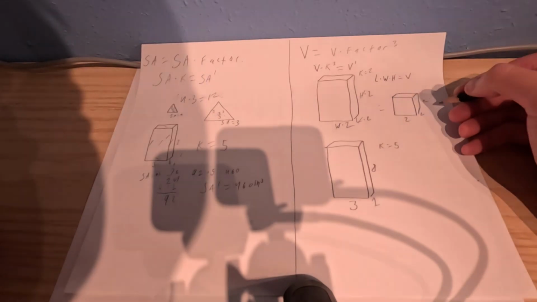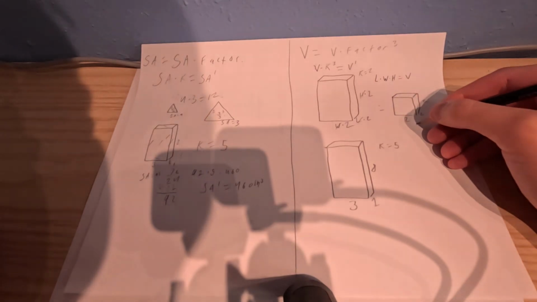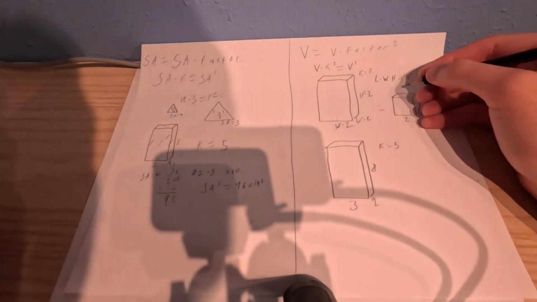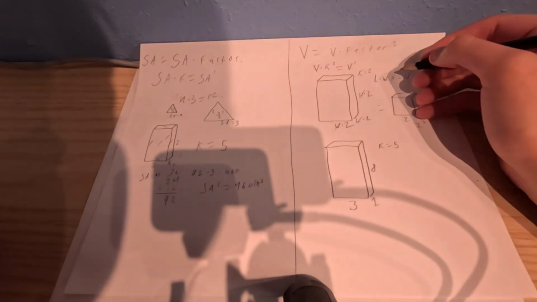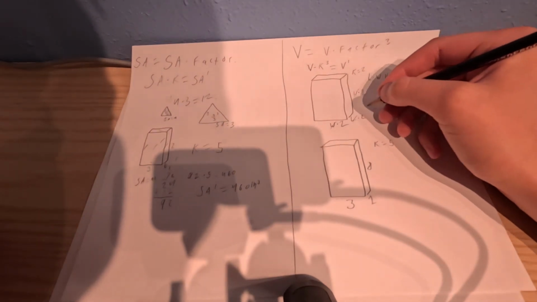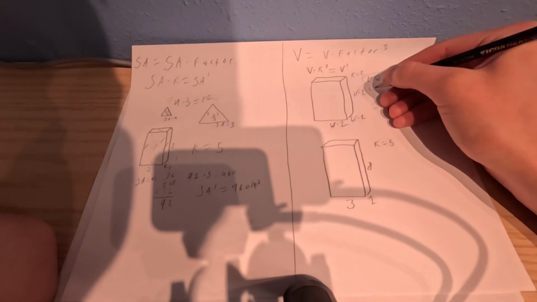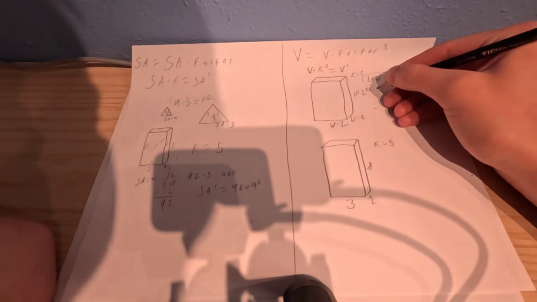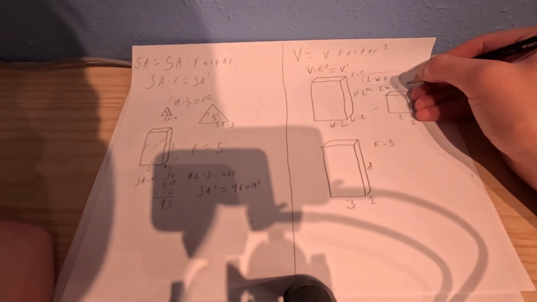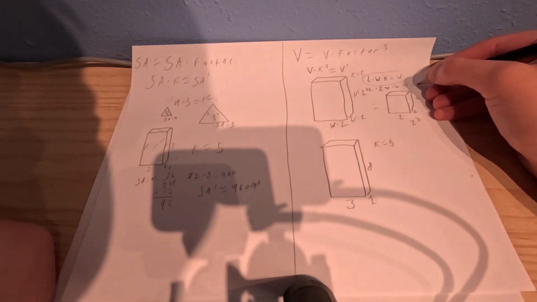What is 2 times 2 times 2? 2 times 2 times 2 is 2 cubed. Sorry about the light. And so we can just import this into our equation. This was our original equation. So we can do 2 length times 2 width times 2 height equals volume prime.